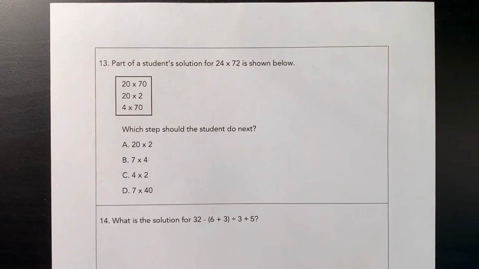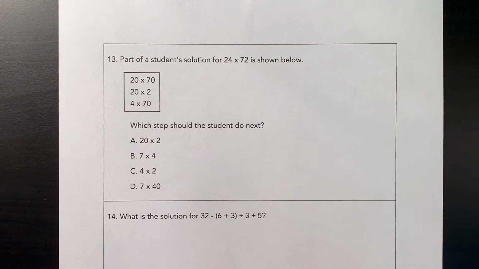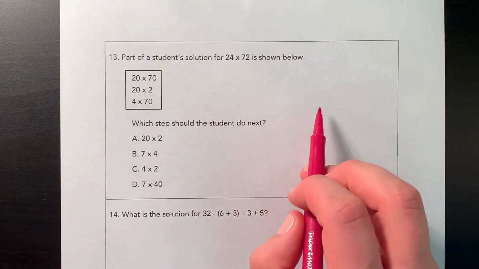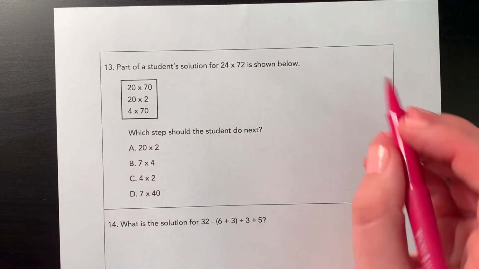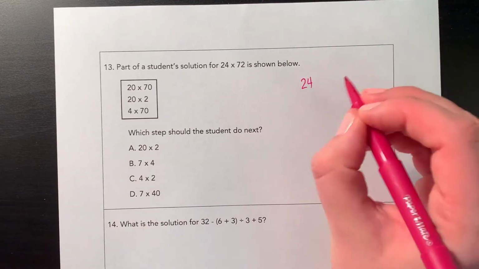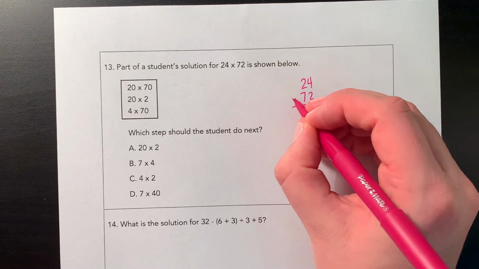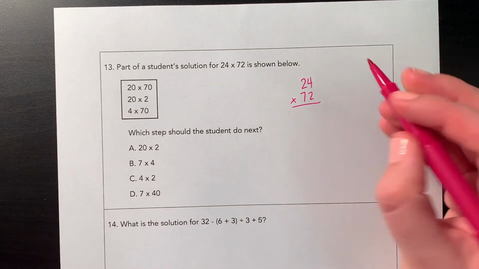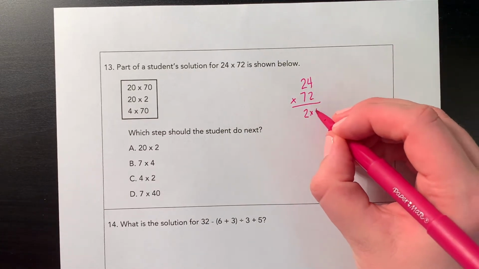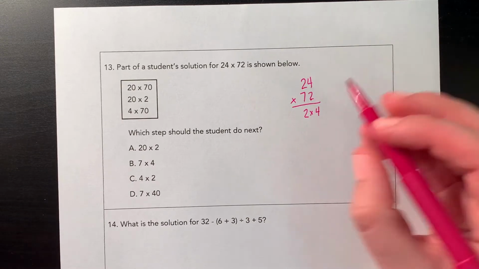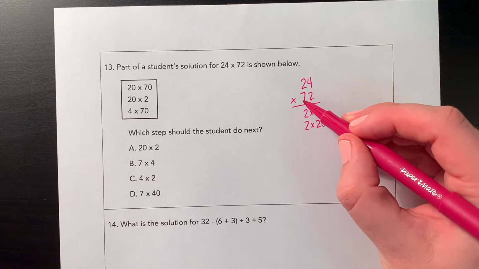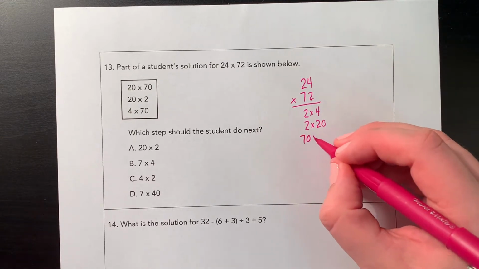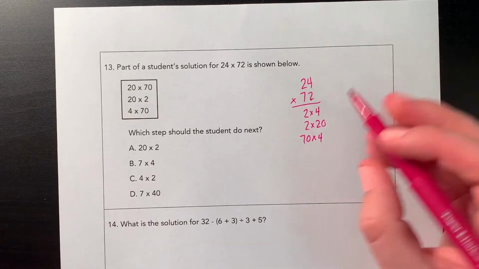All right, so number 13, this again is just like the one we did before with Sam, where all you have to do is really set up the problem as if you were doing partial products and then figure out which step that the student has not done yet. So 24 times 72. First I would do 2 times 4. Then I would do 2 times 20. Then I would move over to the 7 and do 70 times 4. And 70 times 20.